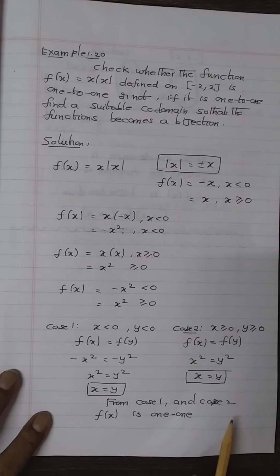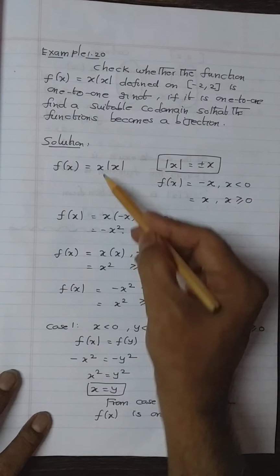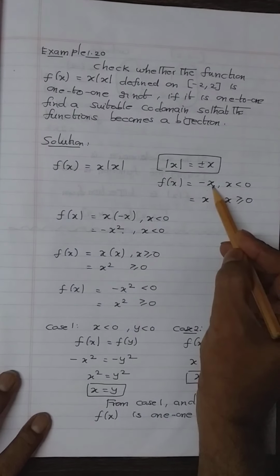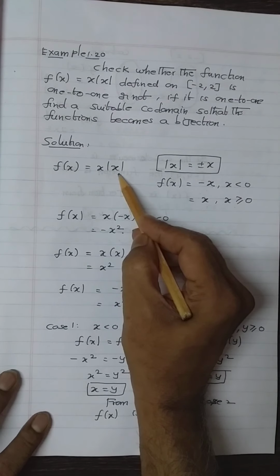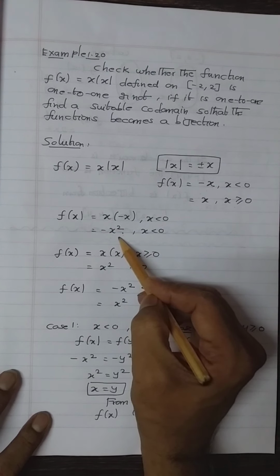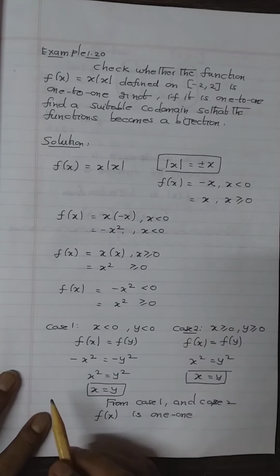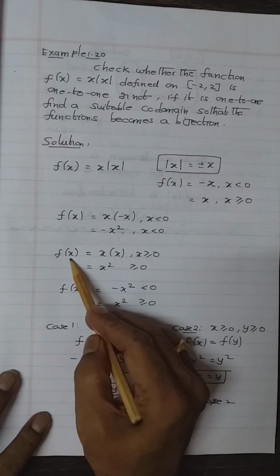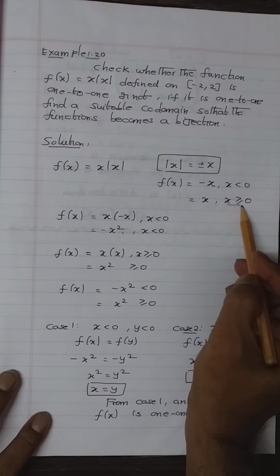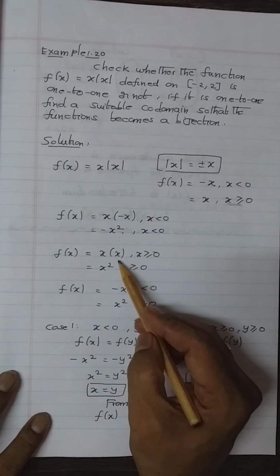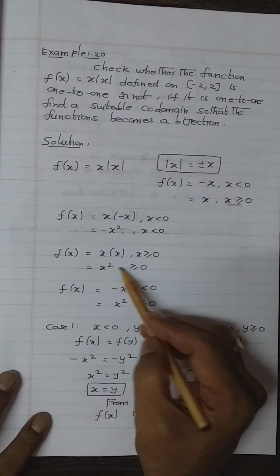How does it change now? You replace this definition. f of x is equal to x into mod x, and mod x is minus x when x is less than 0. So you put minus x for mod x. So it becomes minus x square when x is less than 0, negative for negative values of x. f of x is equal to x into x when x is greater than or equal to 0, because mod x is x, so x into x, x square.